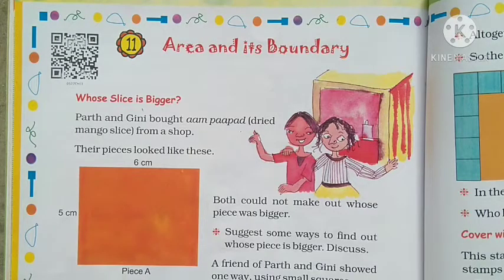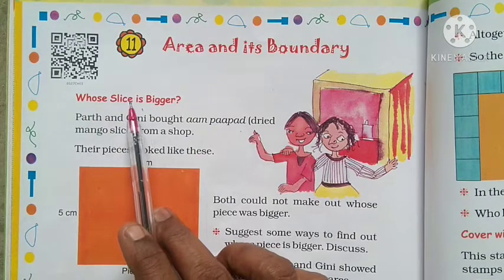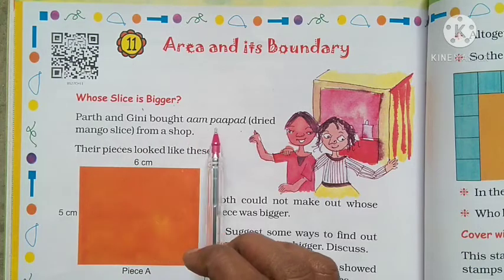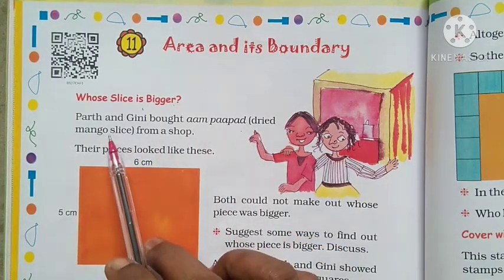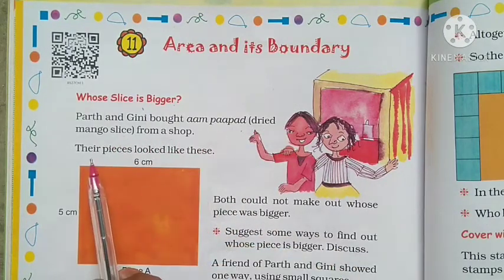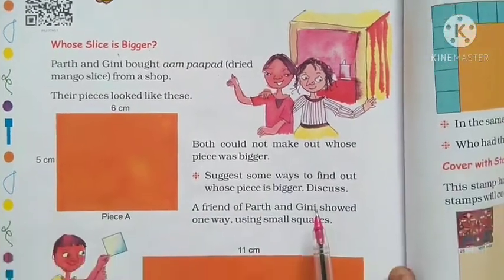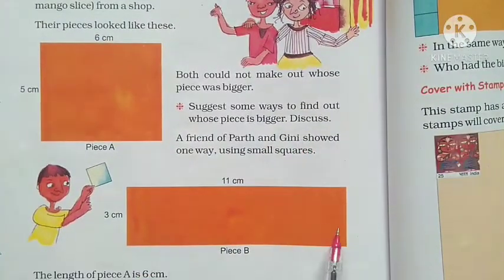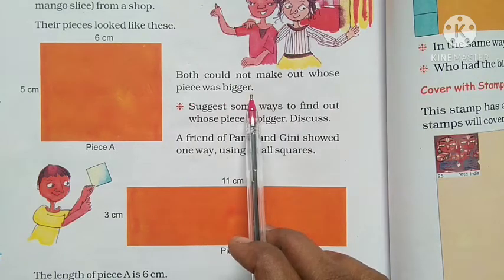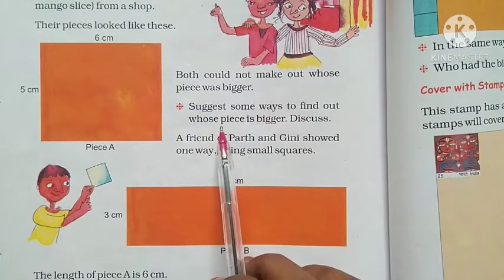In your textbook, page number 146, there, whose slice is bigger? Parth and Ginny brought paper-dried mango slices, that means dried mango slices from a shop. Their pieces look like this. This is piece A and another piece is piece B. Both could not make out whose piece was bigger. So we want to find out whose piece was bigger. Suggest some way to find out whose piece is bigger.